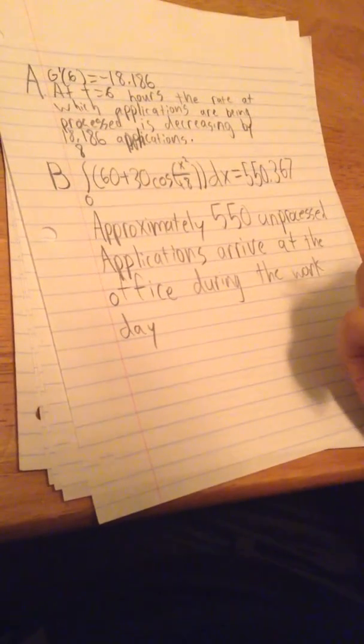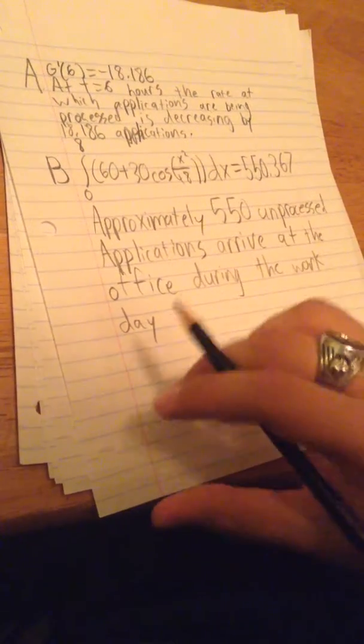And now with that, we can move on to letter C. For C, it says, is the number of unprocessed applications in the office increasing or decreasing at t equals 6, and it says show your work. So all that is basically what we did in question number 1. Since it says show the work, we're going to show what we plugged into the calculator.